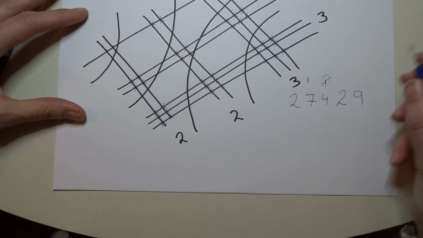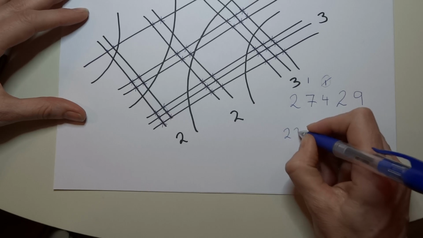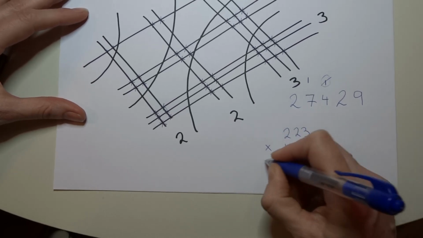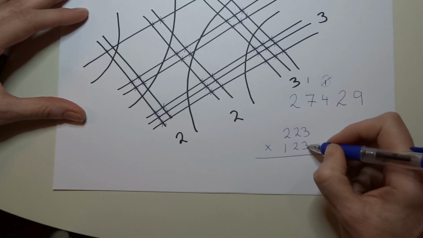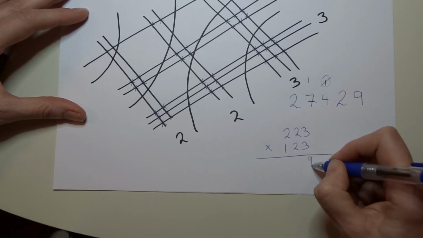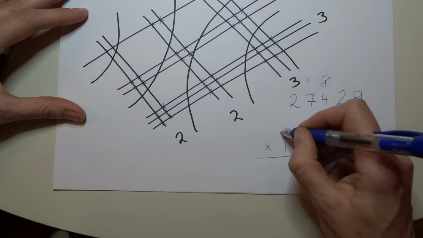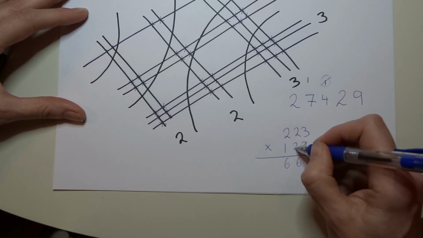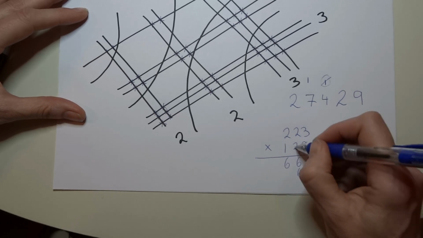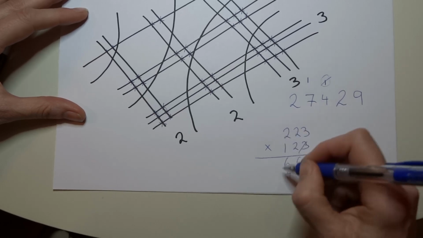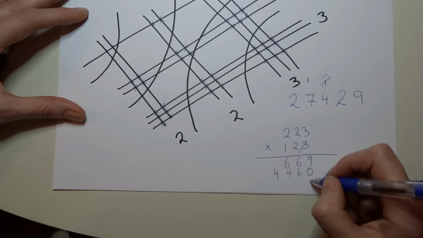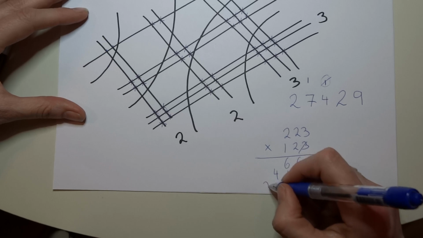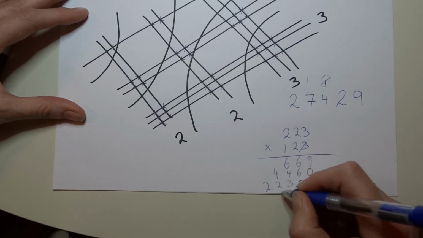Let's see if we get that when we multiply 223 times 123 using traditional multiplication. 3 3s are 9, 3 2s are 6, 3 2s are 6. Move 1 step to the left. Calculate the 20s. 2 3s are 6, 2 2s are 4, 2 2s are 4. 1 step to the left again, putting 2 zeros, and we get 2, 2, 3.